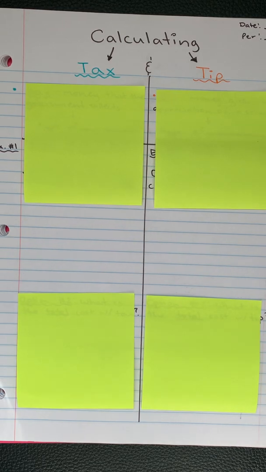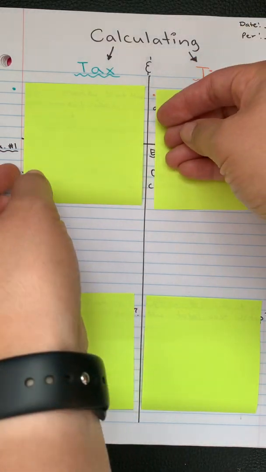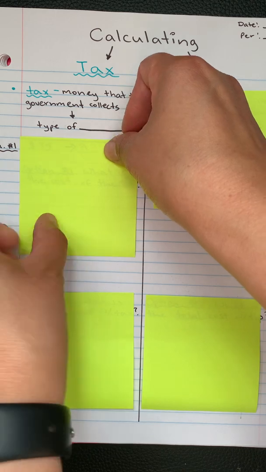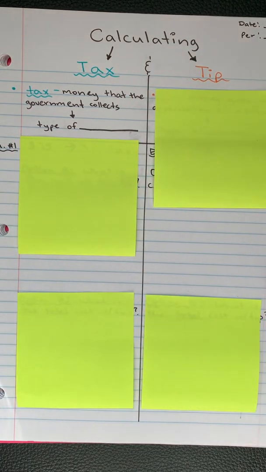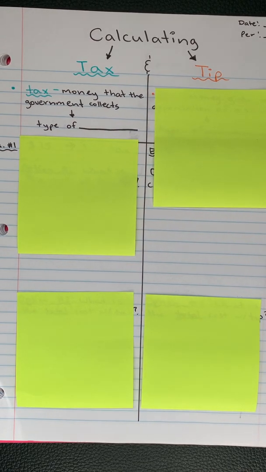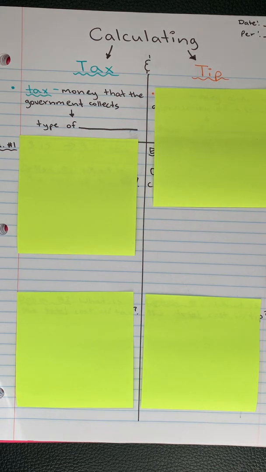Okay, so first of all, just in case we don't already know what tax means, something that most adults do not enjoy paying is a tax. But tax is basically money that the government collects, and they can collect it for a number of different reasons. We won't get into that. But just know that it is money that you usually have to pay, okay?